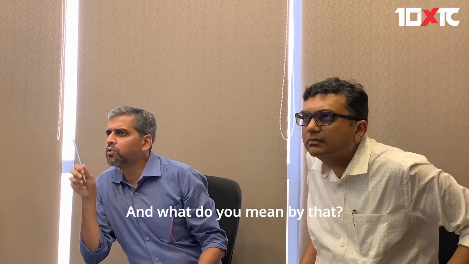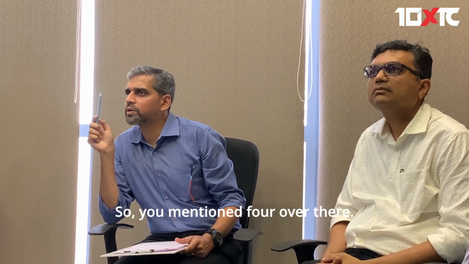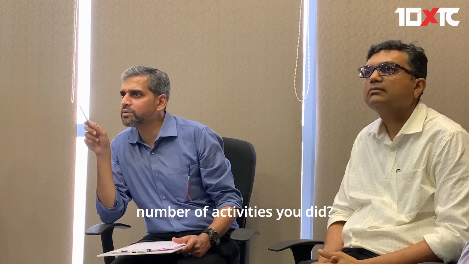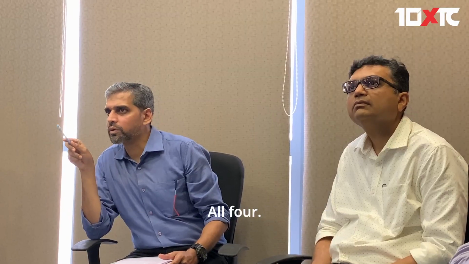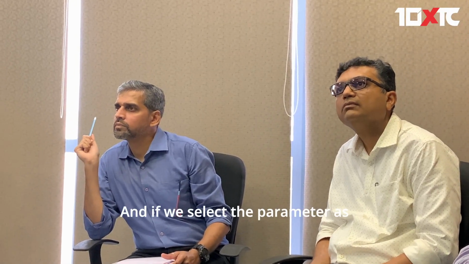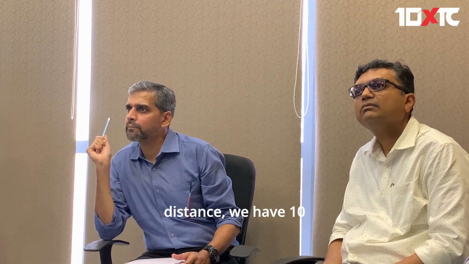And what do you mean by that goal? Enter expected goal value. So you mentioned 4 over there. So does that mean the number of activities you did? Okay, we selected the parameter as activity, so expected goal was 4 activities. And if we select the parameter as distance, we have it in kilometers, the goal.